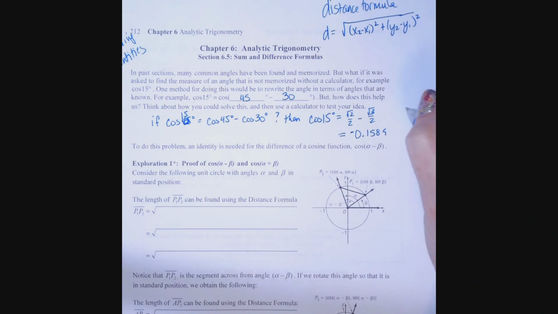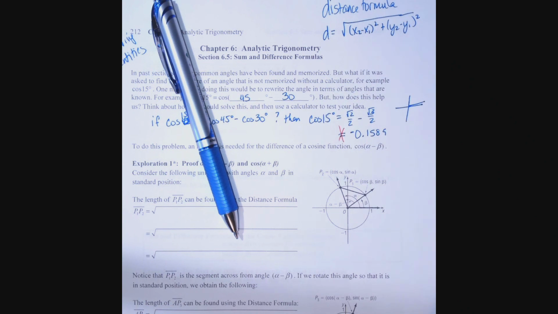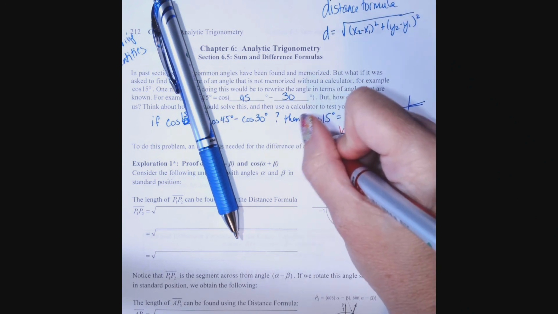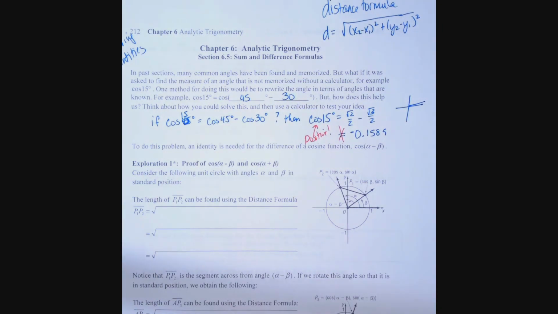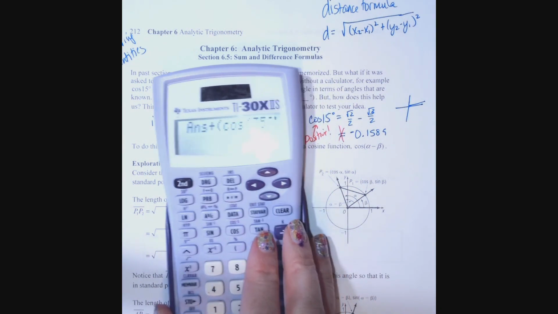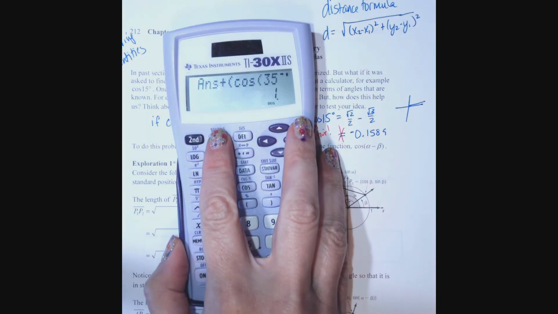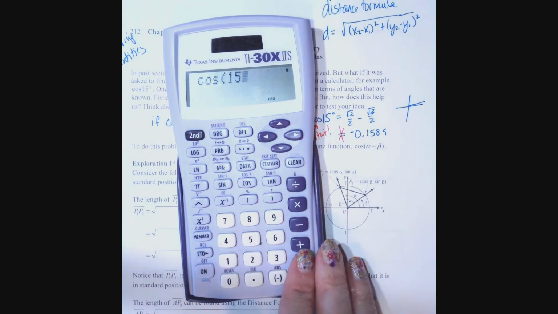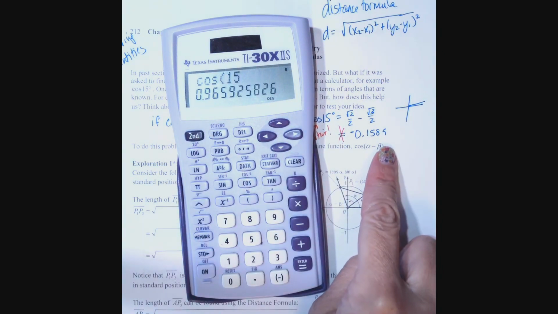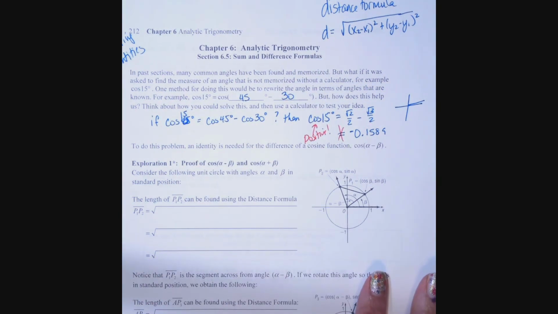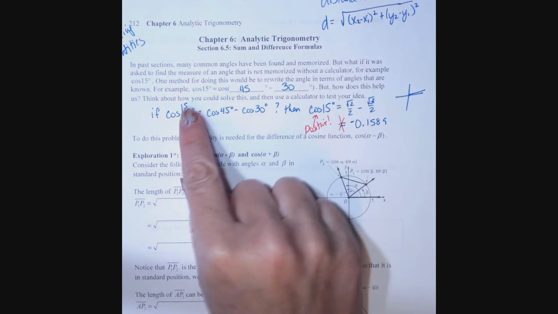Well, think about it. 15 degrees is going to be here in quadrant 1, right? Cosine is going to be positive. So there's no way that this can work. There's no way that's true, because cosine of 15 degrees is going to be a positive value. Is it even close? Let's plug in here and make sure we're in degree mode. What is the cosine of 15 degrees? Well, it's 0.96, so it's not even close. We can't even just convert that somehow. That didn't work. So we know that this doesn't work.